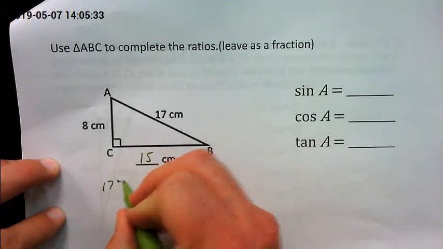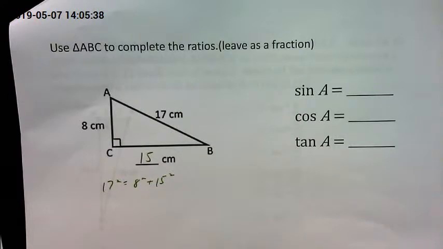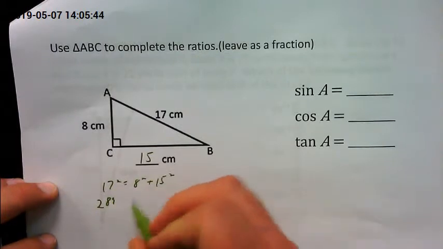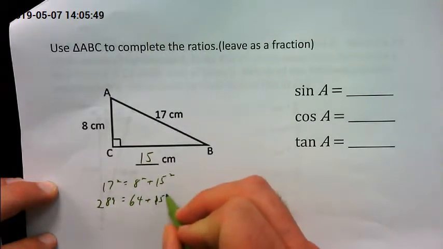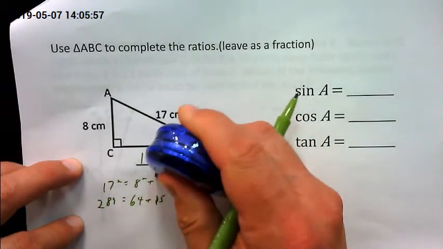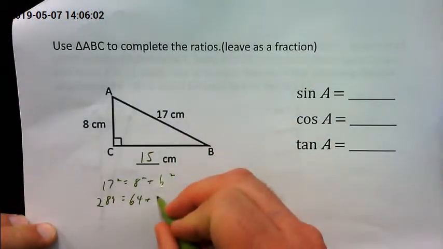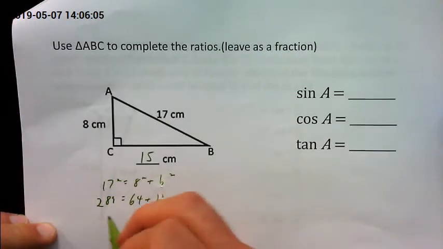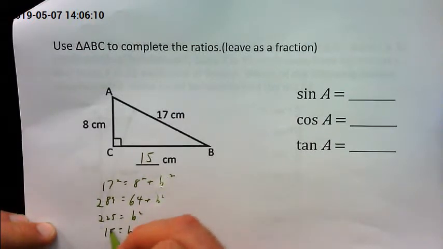So you'd have 17 squared equals 8 squared plus 15 squared. Okay. So then, 17 squared is 289. 8 squared is 64. Oops. Whoops, sorry. I didn't mean to put the answer already. Let's put B here. My bad. Subtract the 64, you'd be left with 225. Square root, and you get 15.